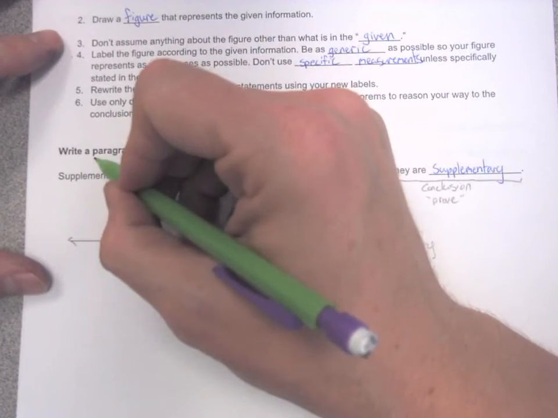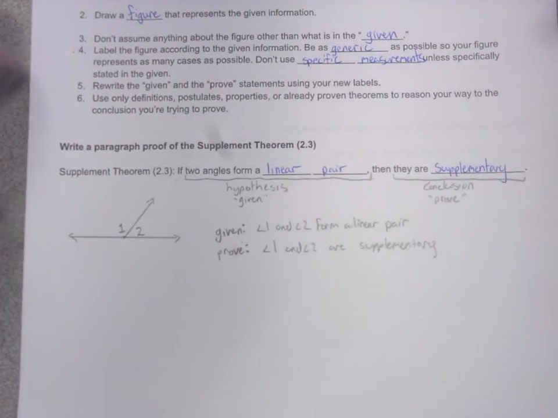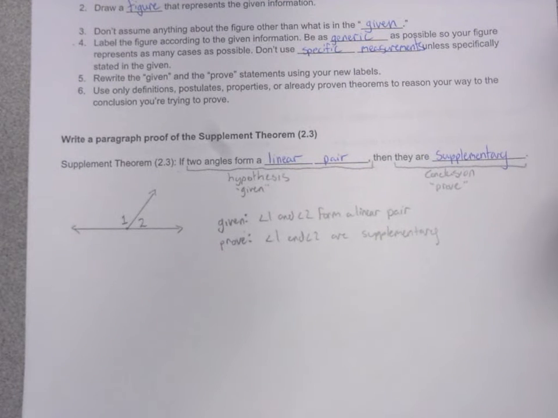So in this case, we're going to do a paragraph proof. Now, we still want to make statements and then justify each one of those statements. We still want to use theorems, postulates, properties, and definitions as we go to justify our statements. We just don't have the same structure.